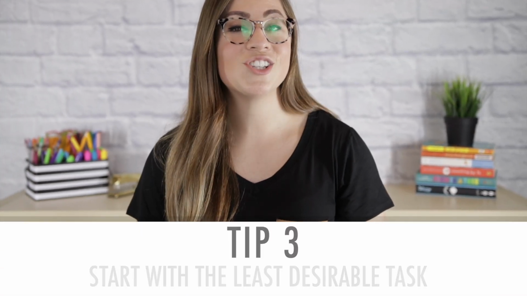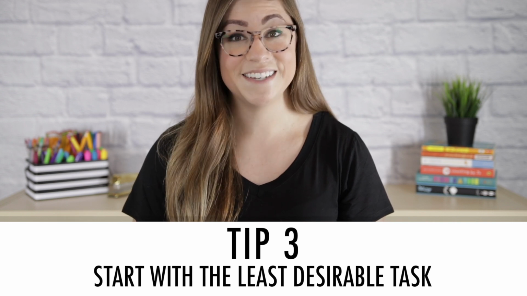Tip 3 is to start with the least desirable task. Starting with the task that you really don't want to do will help to reduce your procrastination, because once that task is done, you're motivated to continue working because all of the following tasks are going to be easier.